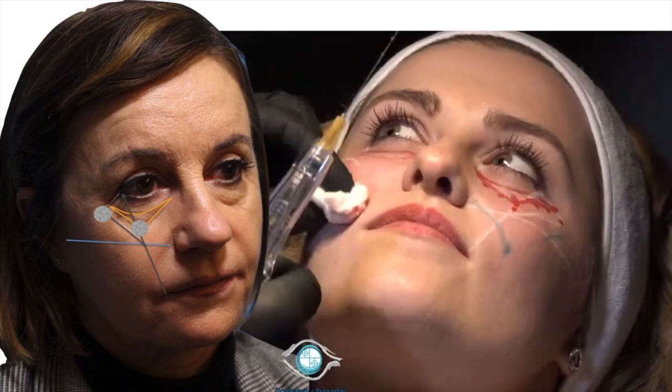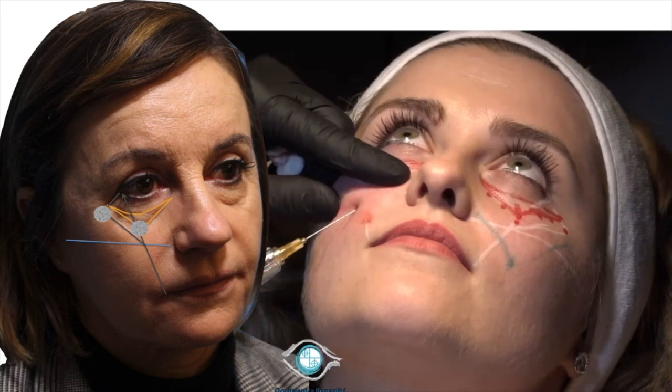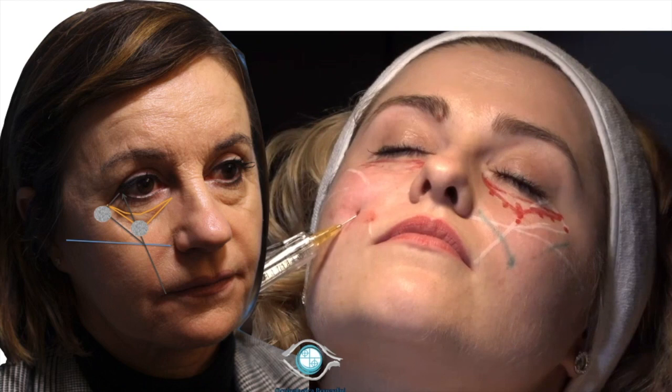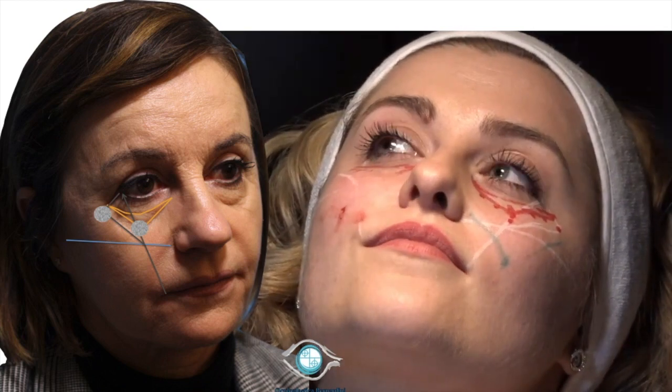We are, of course, forming macro boluses which are potentially visible as lumps, so we really need to drive to harmonize whatever is on each side. And we go all the way around the infra-orbital region.